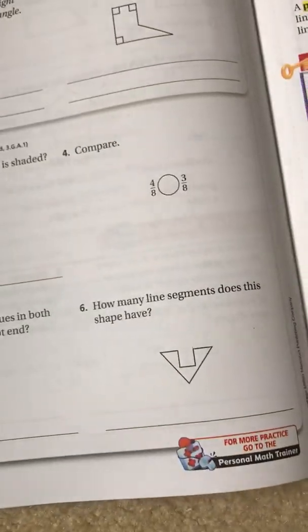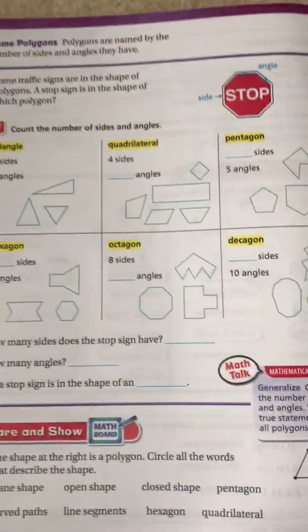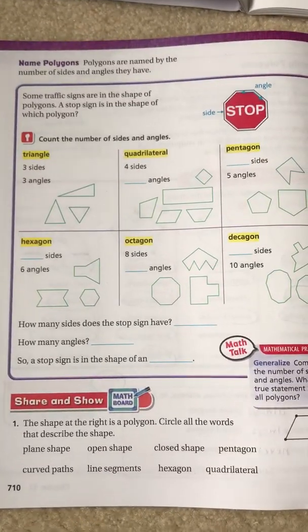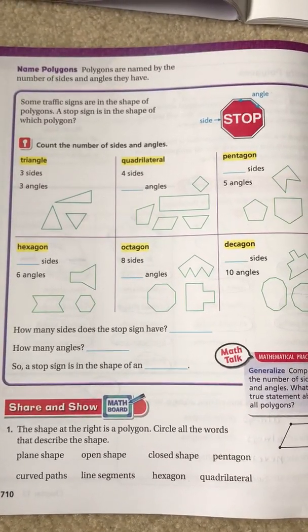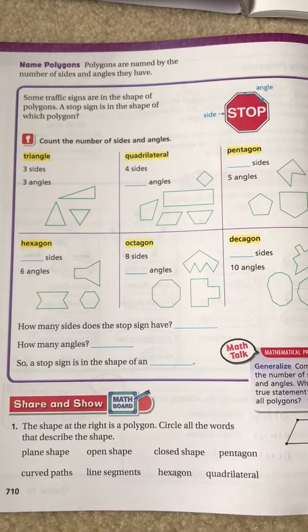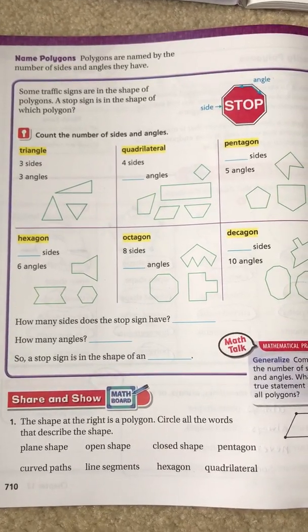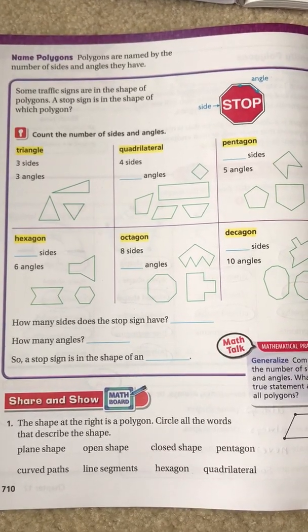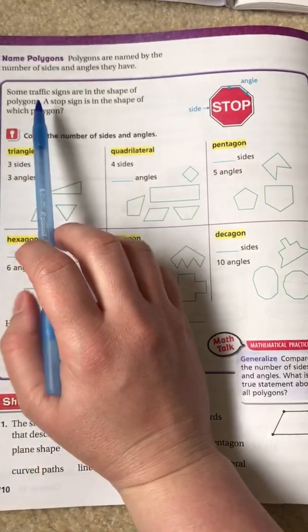Okay, let's turn to the next page here. And we're going to name some polygons. Polygons are named by the number of sides and angles they have. So it says count the number of sides and angles. Oh, remember we should always read.